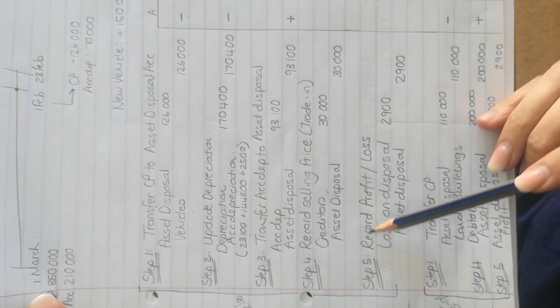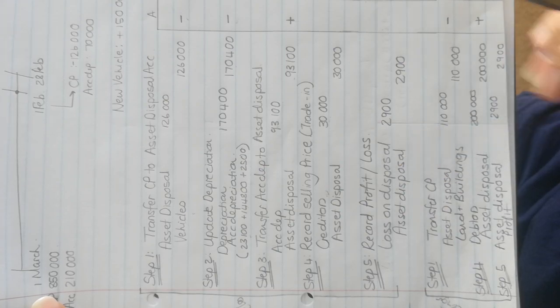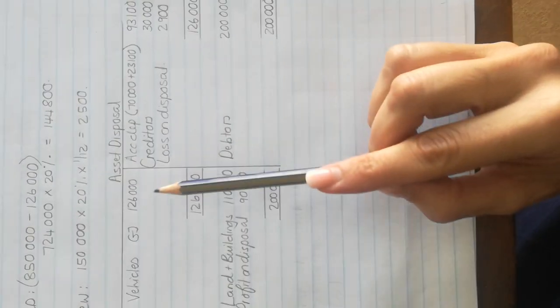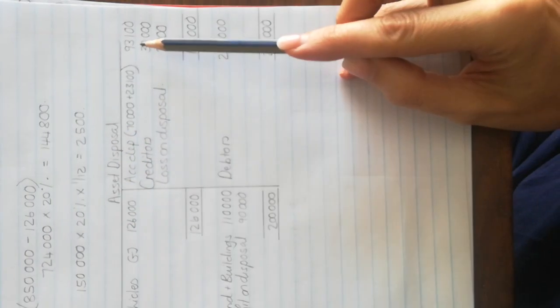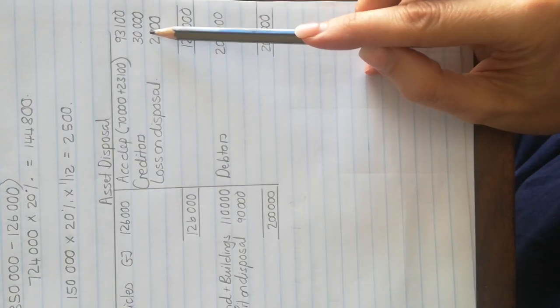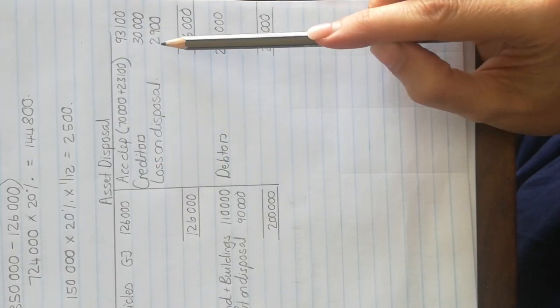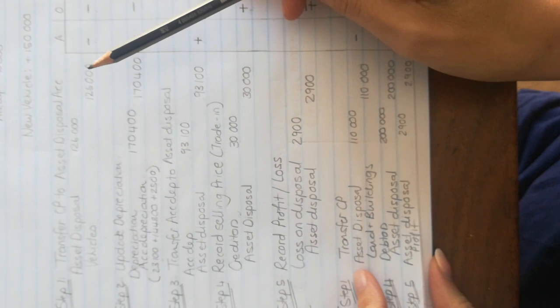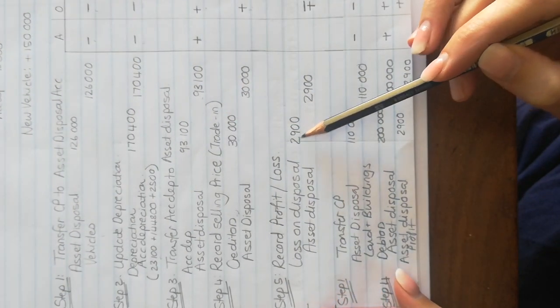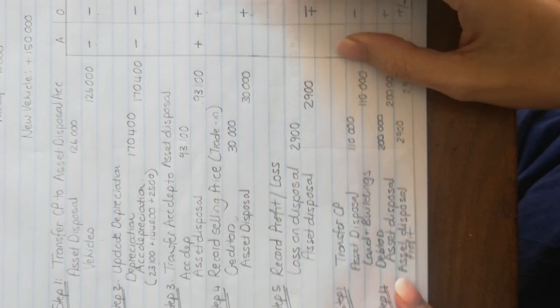Right, and then step five is to record the profit and loss. To do that, I simply had to do my T account. Here's the T account. So you had to do this in any way. So here you could see what I've done. This is for vehicles. Cost price is carried over. Accumulated depreciation. Record the selling price. And then when I balance it, I will see I'm making a loss on this disposal. And this loss will be recorded as loss on disposal, which is an expense, and asset disposal will be credited.